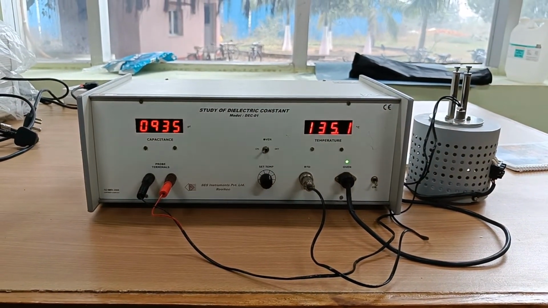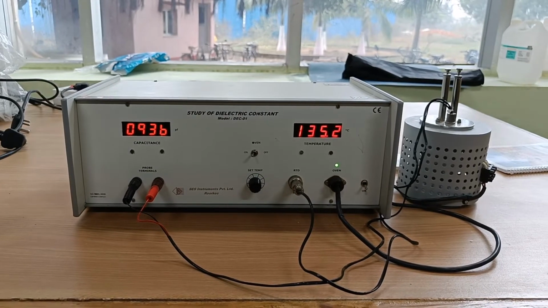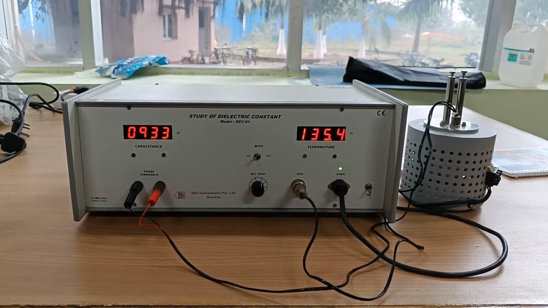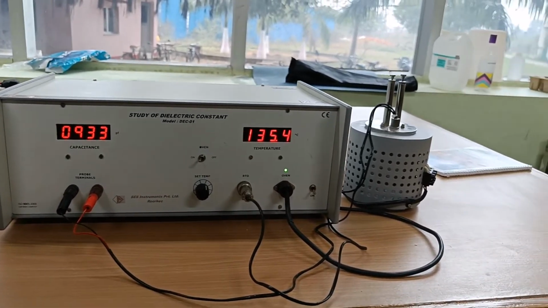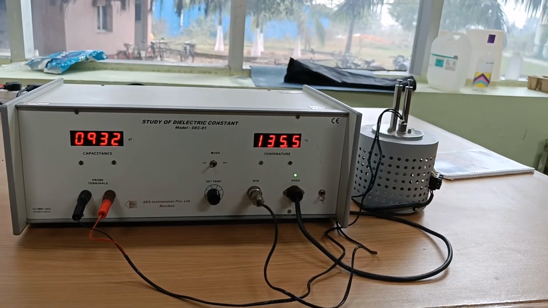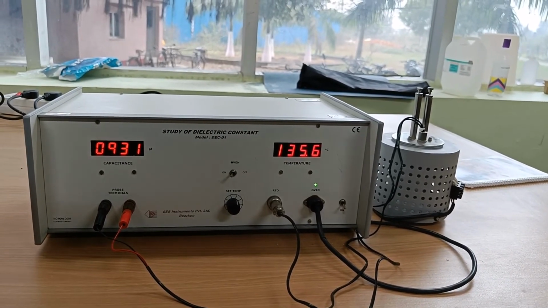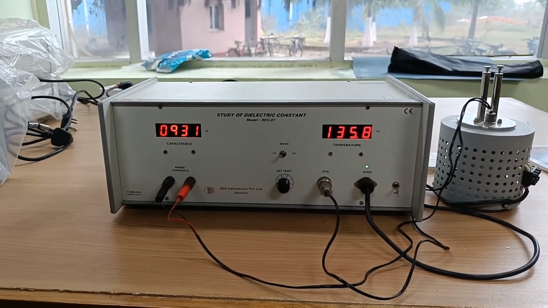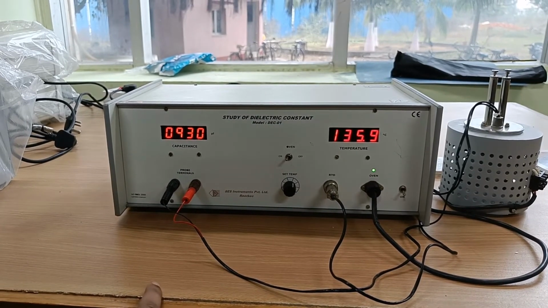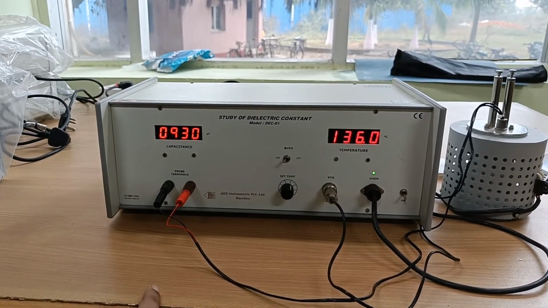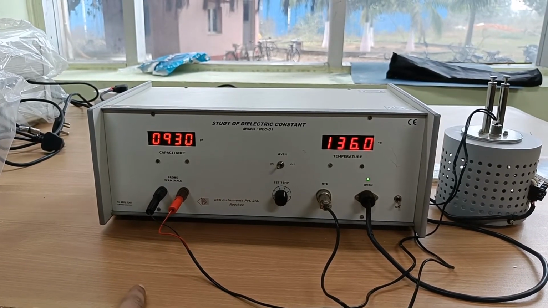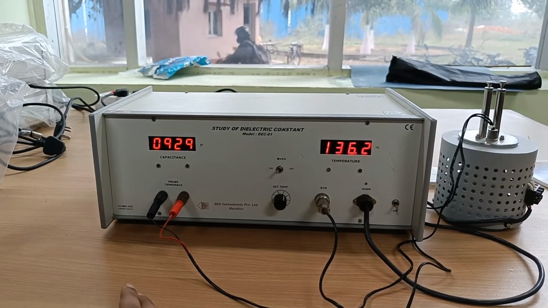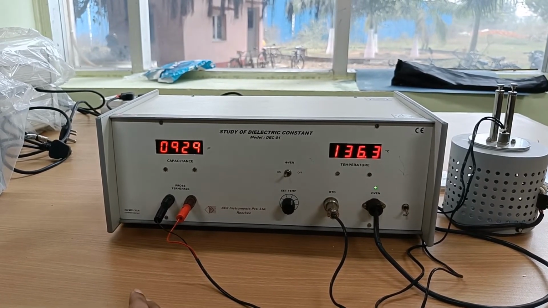At 135 it has become 935. At 135.5 degrees centigrade the value has become 932. So in this region the value is now decreasing. At some point we have to find the temperature at which the capacitance starts decreasing. So now the ceramic is not ferroelectric anymore. It has become a paraelectric material.